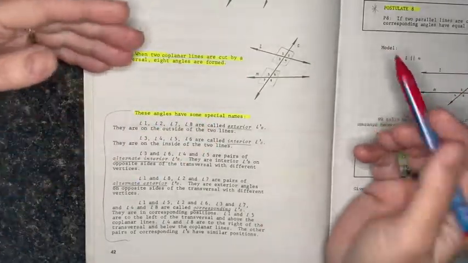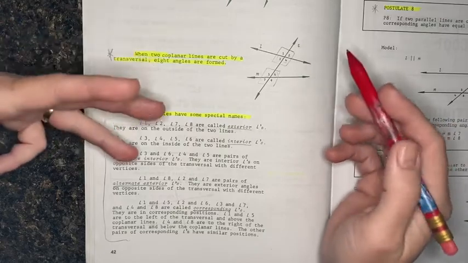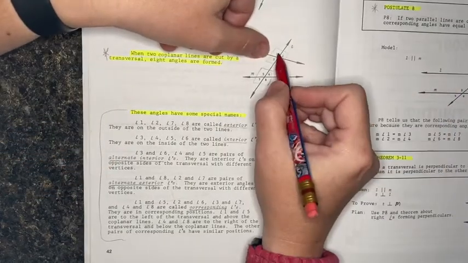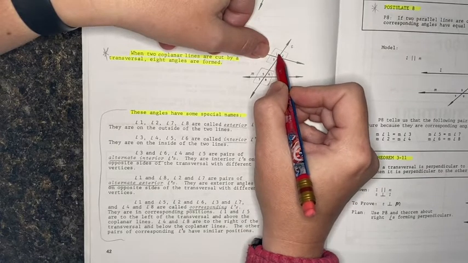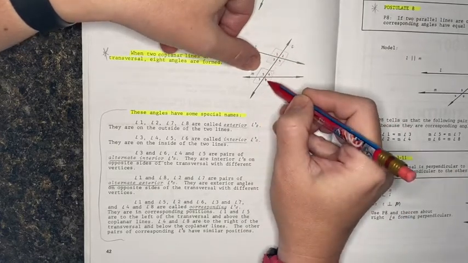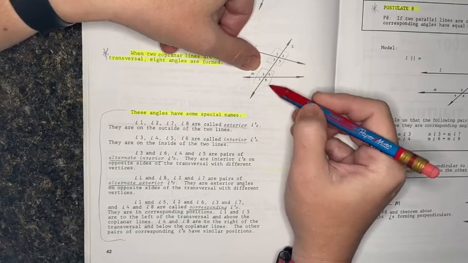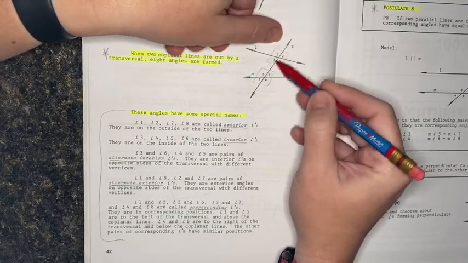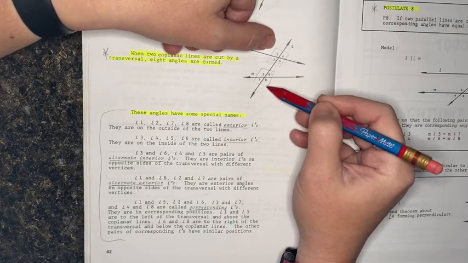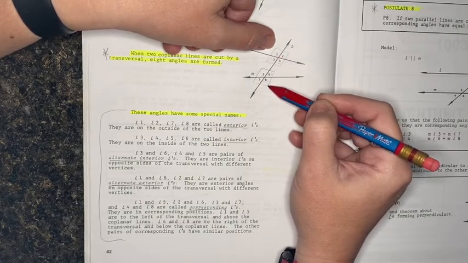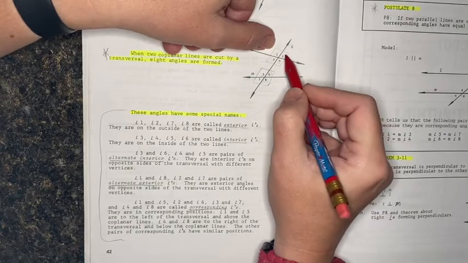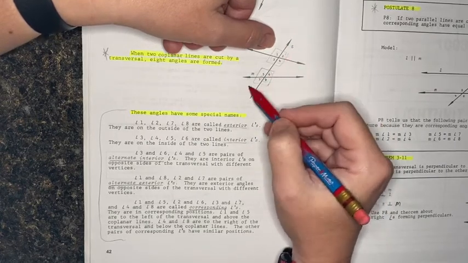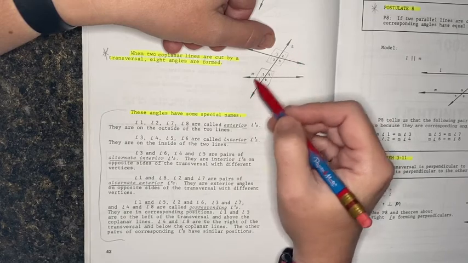So if we have alternate interior, then we have alternate exterior. So 1, and I'm going to put a triangle around it, I guess. 1 and 8, okay, they are alternate exterior. They're both on the outside, but they're on alternate sides of the transversal. Alternate exterior angles. Same with 2 and 7, okay? 2 and 7 are alternate exterior angles.